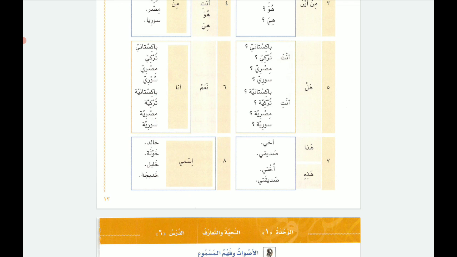How do I say, are you a doctor? Naam. How do I say, are you a female teacher? Hal anti mudarrisa. Naam. So you see now you can just replace words and put in other words. In the example, there's no tabib, there's no mudarrisa, but you can just replace them.